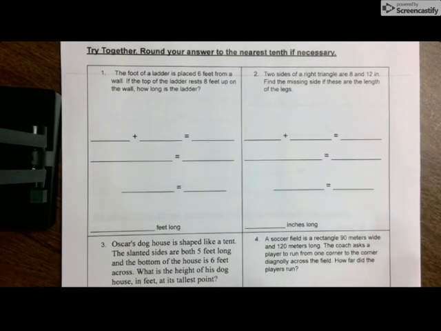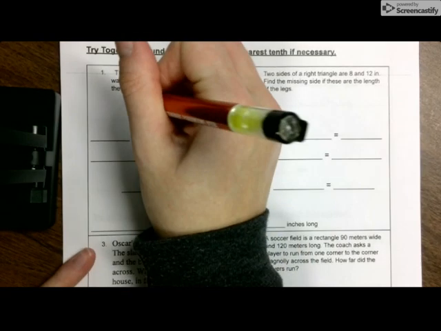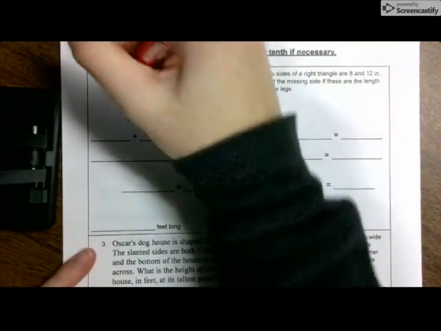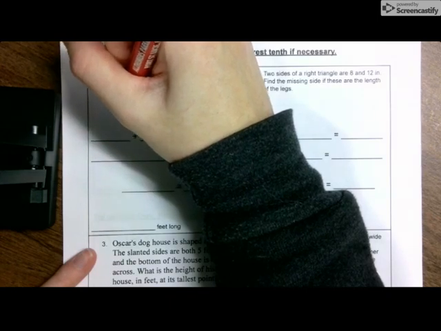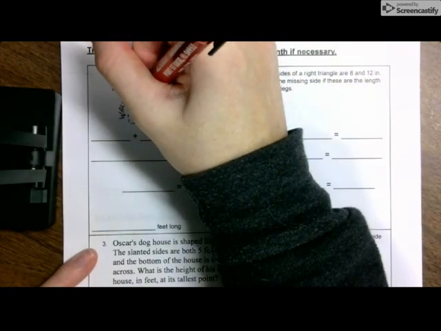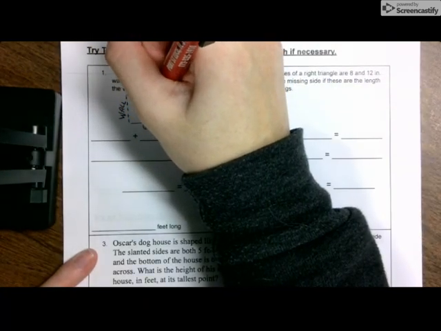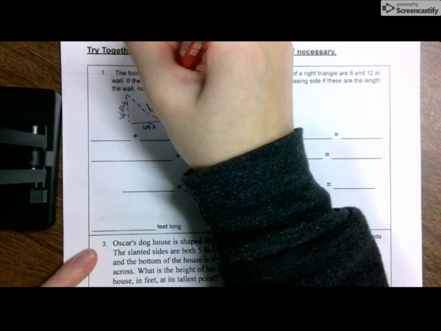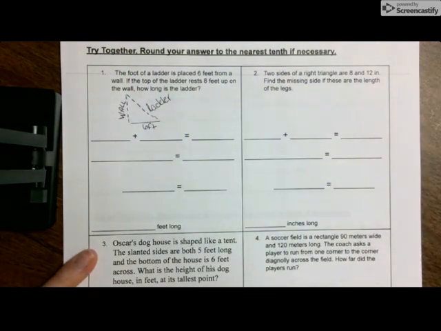So there we go. We are going to start with: the foot of a ladder is placed 6 feet from the wall. So this is my wall. Okay? And the ladder is placed 6 feet away from that wall, and the top of the ladder rests 8 feet up on the wall. Okay, so this is a ladder. And it says, how long is the ladder?